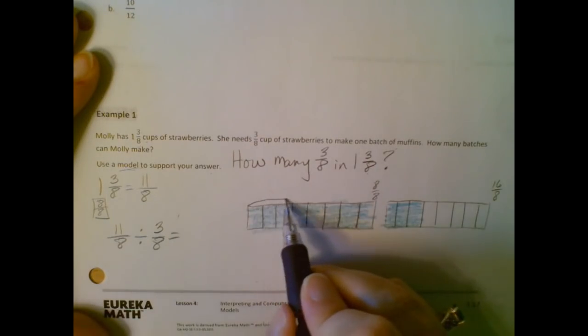Okay, so let's color in what I have. Molly has 1 3/8 cups, which we figured out was 11/8. So there's 8, 9, 10, 11. Start to find out where I end. And then color in all of the first full cup. Okay, so this all told is 11/8, which also equals 1 3/8, which we could go back to that.